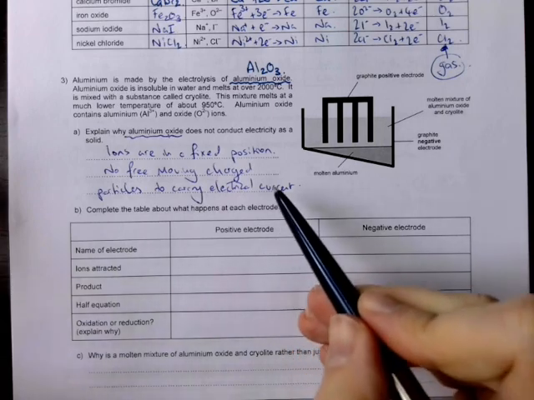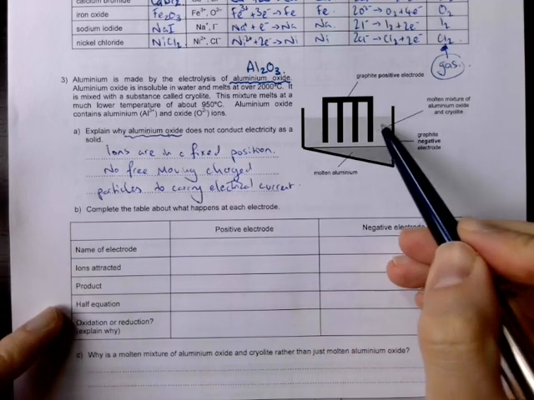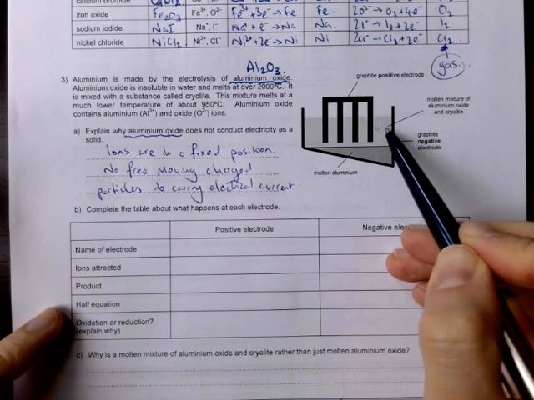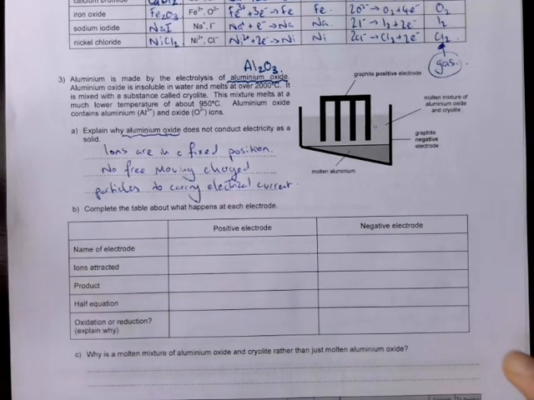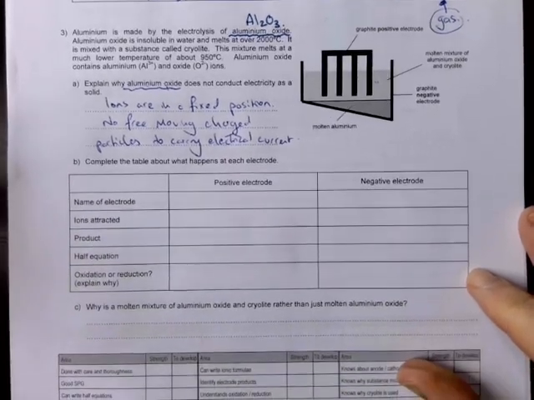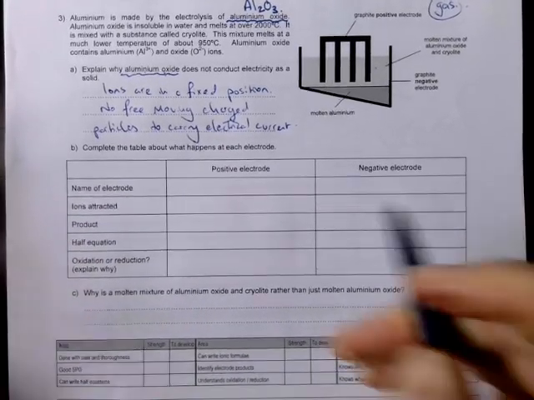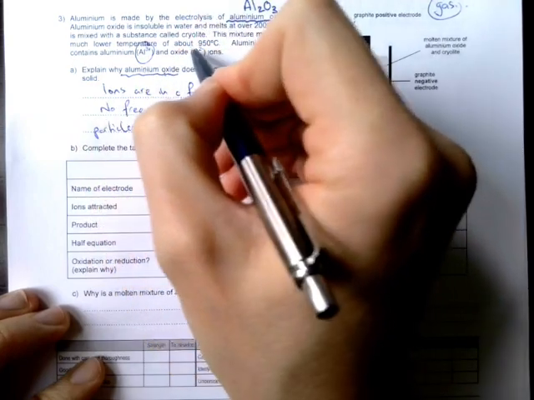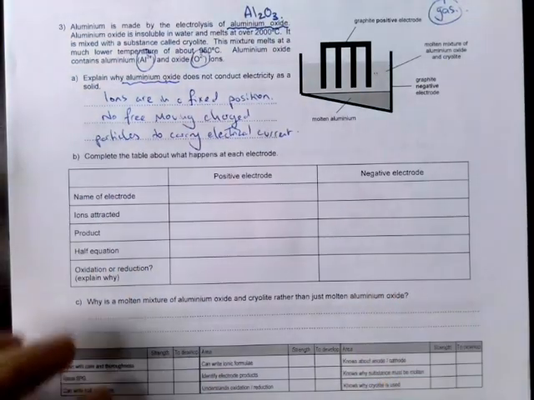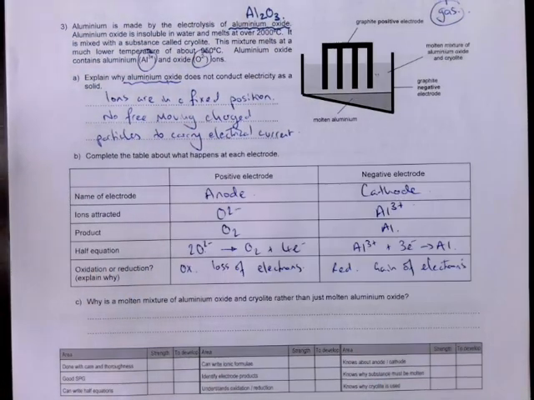Okay, so if you melt it down in here, you do now have free moving aluminium ions and oxygen ions that can carry the charge. All right, and then we know that we've got the aluminium ion and the oxide ion, so filling out this table should be fairly straightforward. So there are your answers.